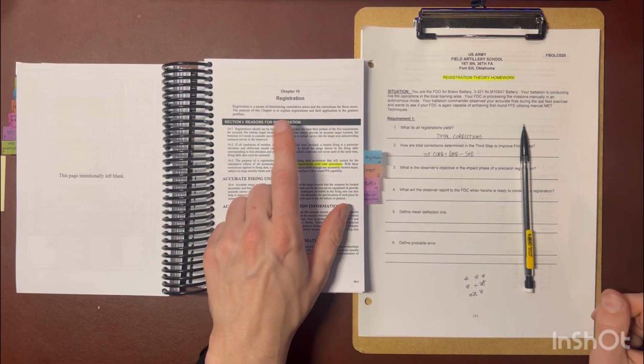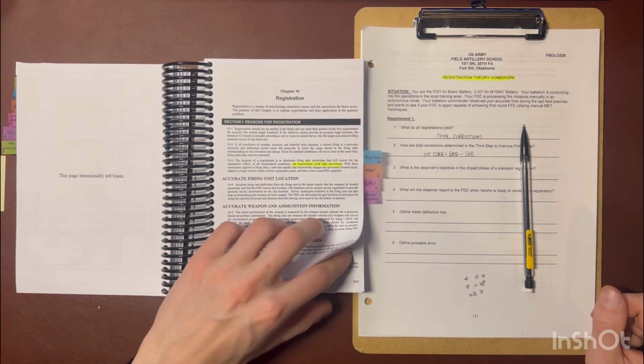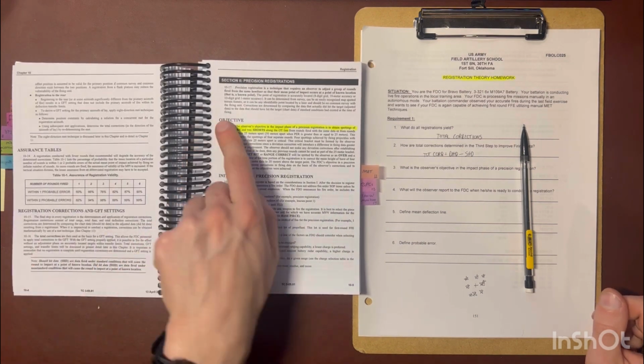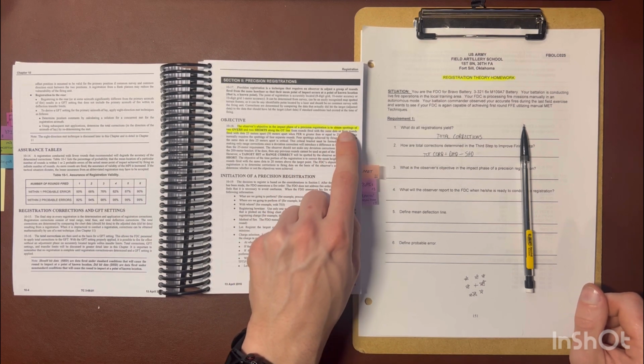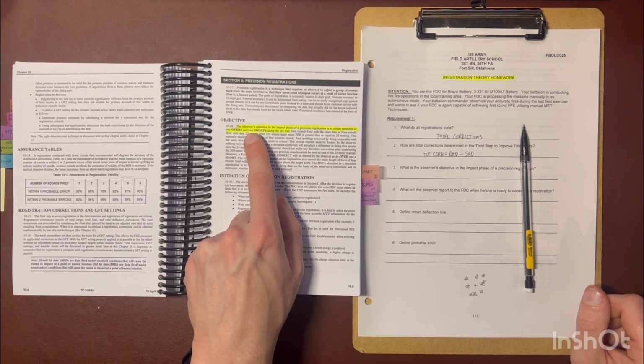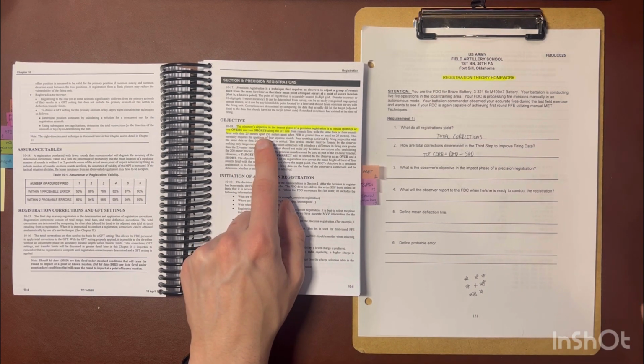So what is his objective? Let's look on page 10-5. Yep, it says right there: the observer's objective in the impact phase of registration is to obtain spottings of 2 rounds over and 2 rounds short along the OT line.